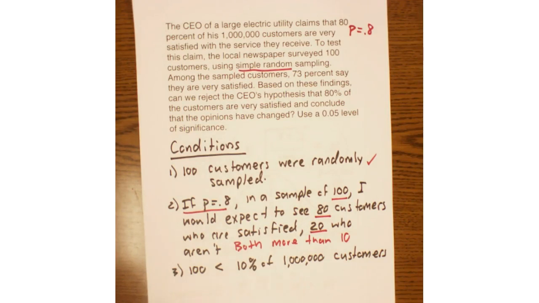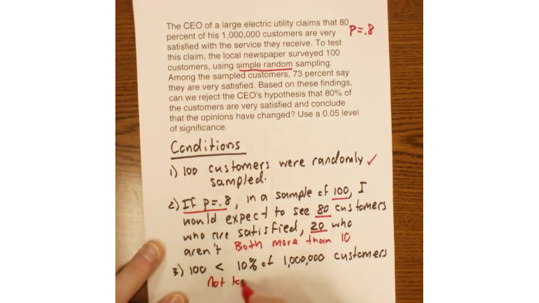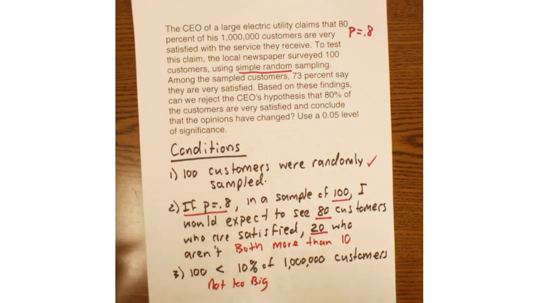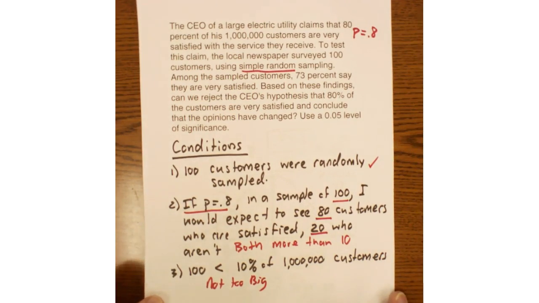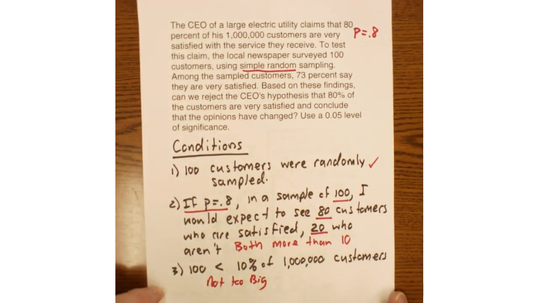This third condition, we'll continue to write this, but this is a condition that's typically not checked a whole lot on the AP exam. But 100 is less than 10% of 1 million customers. So our sample is not too big. And that's what we'd like. We want a big enough sample, in other words, more than 10 successes and more than 10 failures, but we certainly don't want one that is too large. So those are our conditions in context, and our conditions check out.